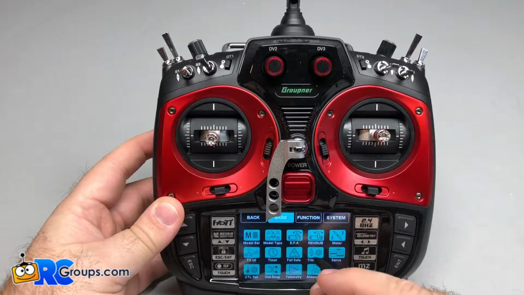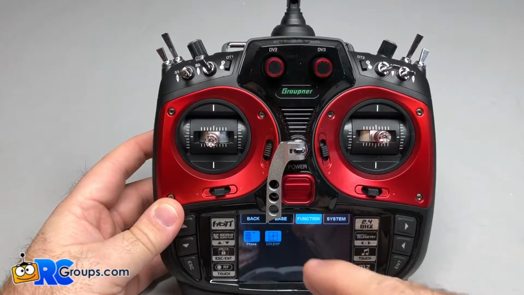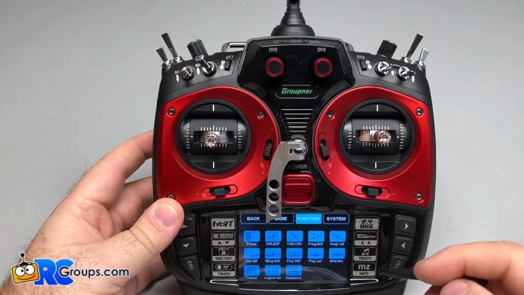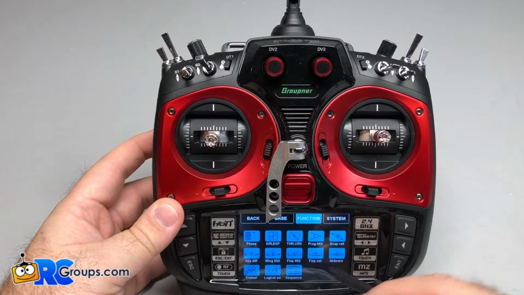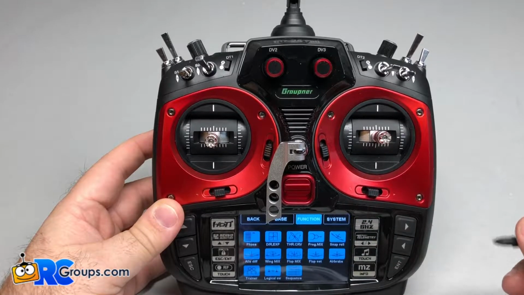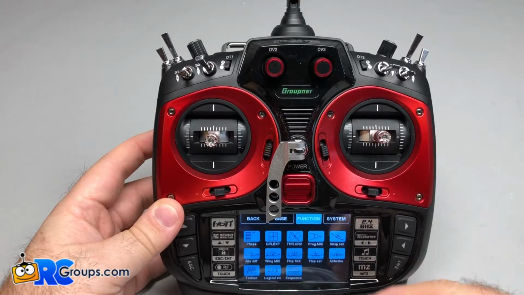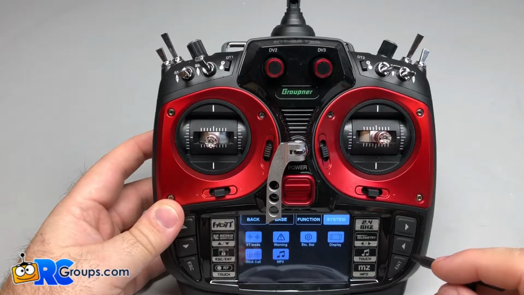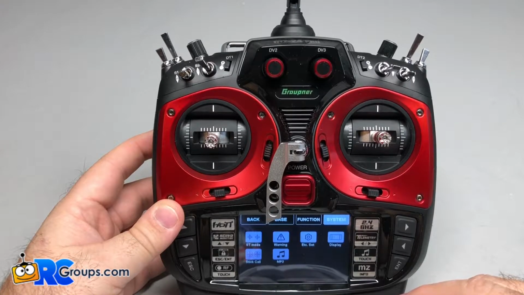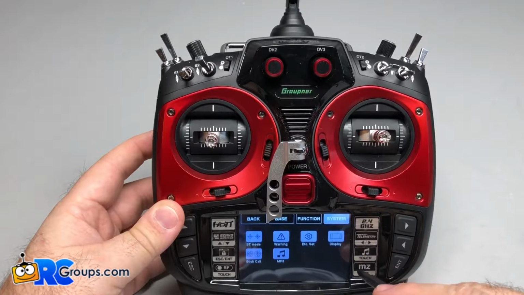After setting up the model in base, you can enhance your model settings in the function menu. Here you can create flight phases, dual rates, flap settings, logical switches, and anything else that has to do with enhancing your model's performance. The system menu allows you to set up your system preferences such as radio mode settings, volume, alarms, MP3 player, and display settings.